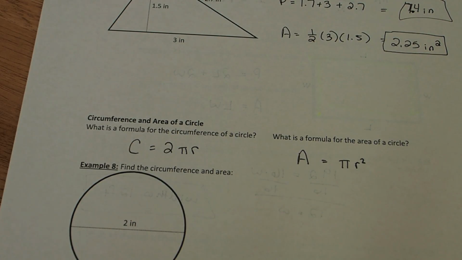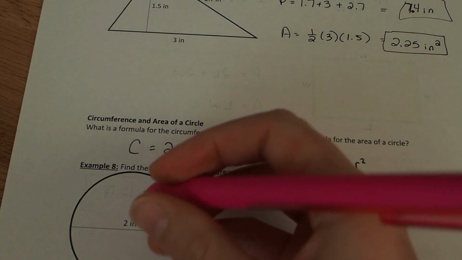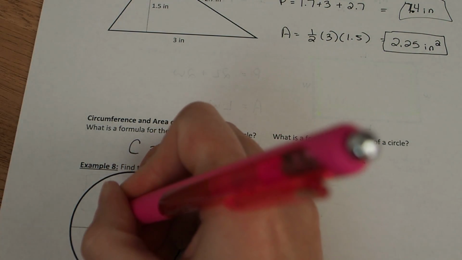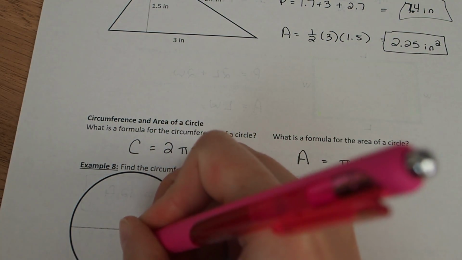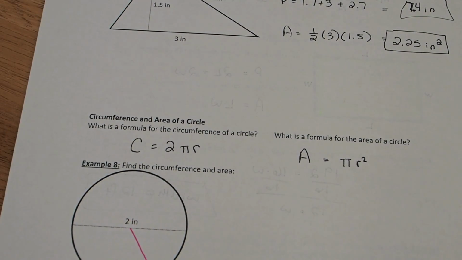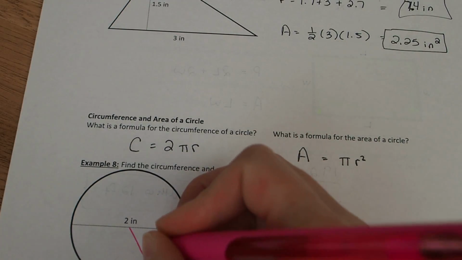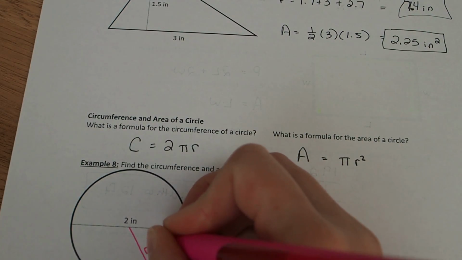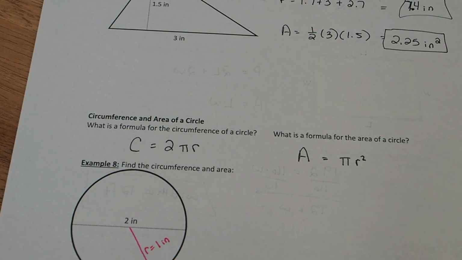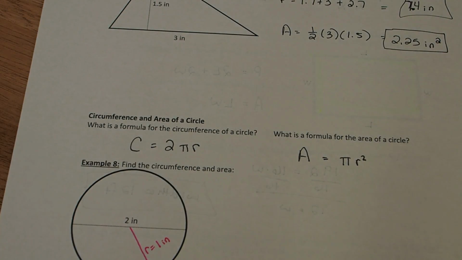In the circle in example 8, I don't have a radius. I need the radius to be able to compute each of these. What I have instead is the diameter. The radius is going to be halfway across the circle instead of all the way across. So the radius is going to be half of 2, so it's going to be 1. The diameter is 2, the radius is half of that.